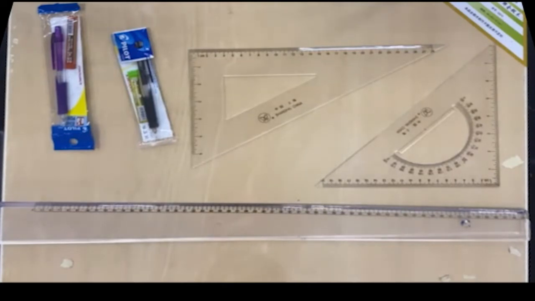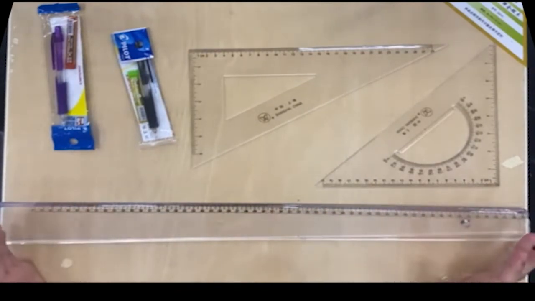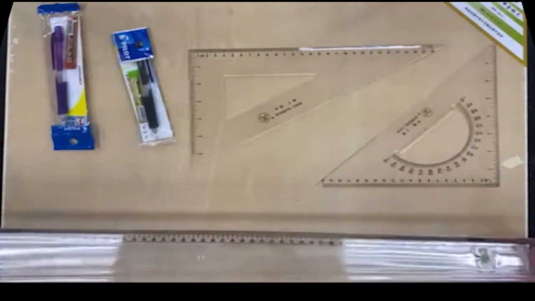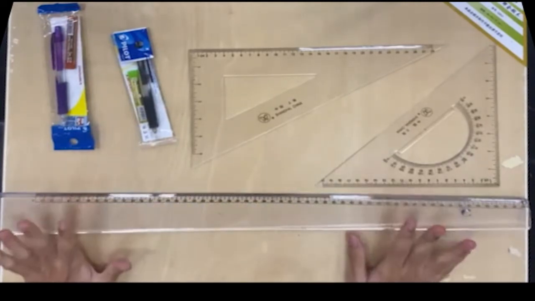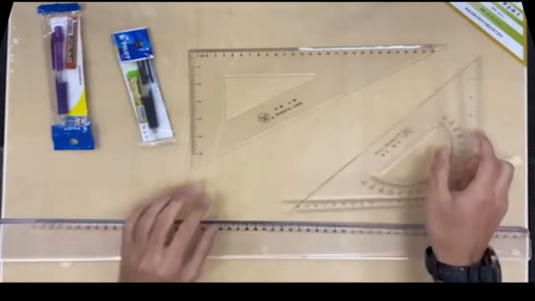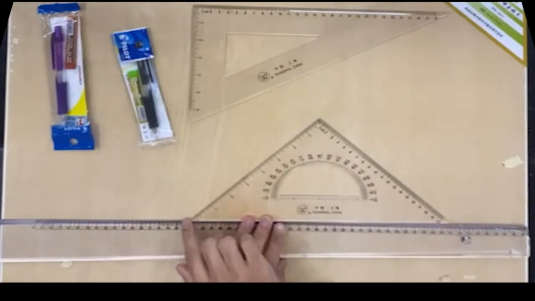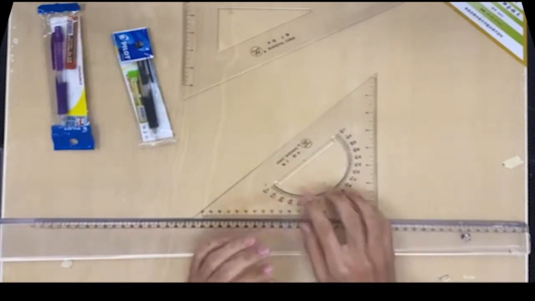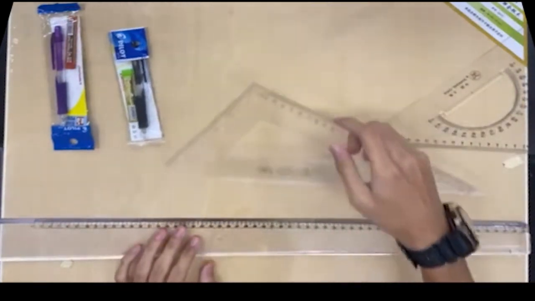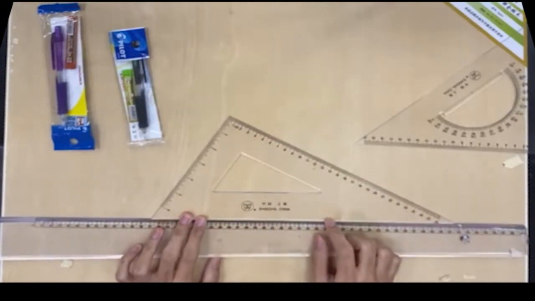Alright guys, so let's recap the tools that we're going to use for today's lesson. First of all, we have our drawing board. This drawing board, we're going to use to put our paper and also our tools. Second, we have our T-square. This T-square is important to draw our vertical line and also our horizontal line. Next, we have the set squares. We have the 45-degree set square, which can double as a 90-degree set square. Then we also have our 60-degree set square and a 30-degree set square.